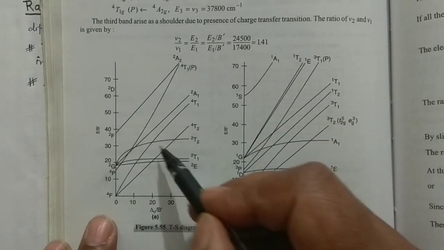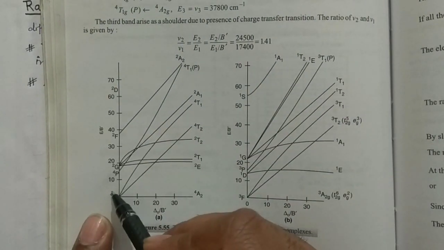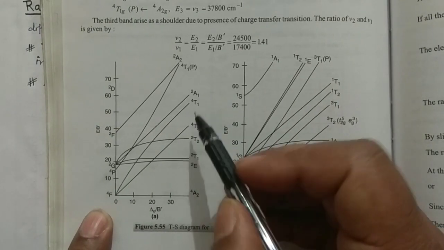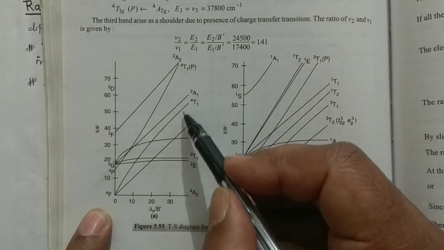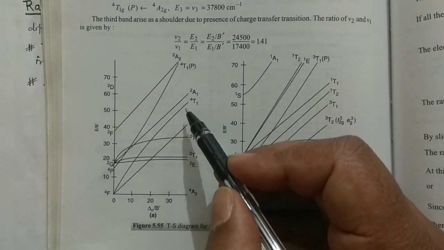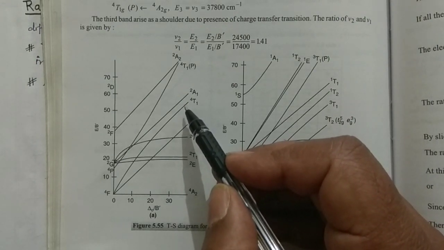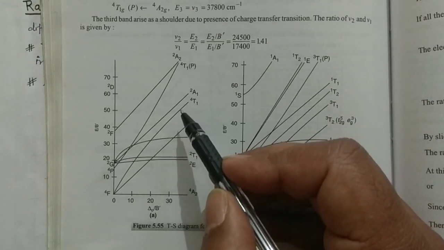Okay, and this energy difference is due to the inter-electronic repulsions between the electrons, right? Whatever the term is, that term will split, and during this splitting, whatever the energy difference is, it is due to the inter-electronic repulsion. Okay, and if you want to determine the extent of that repulsion, then you have to determine the Racah parameter.